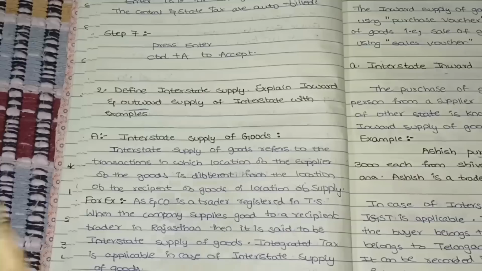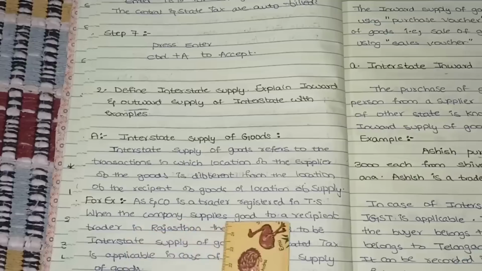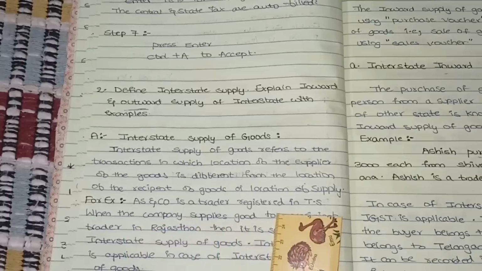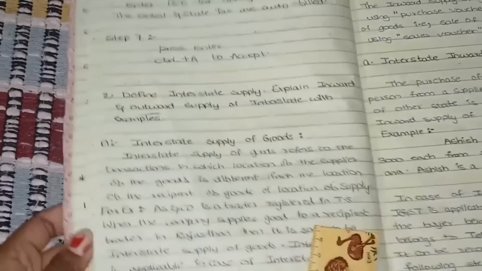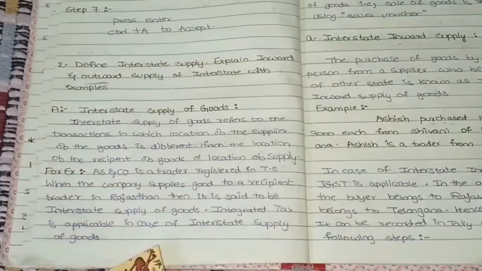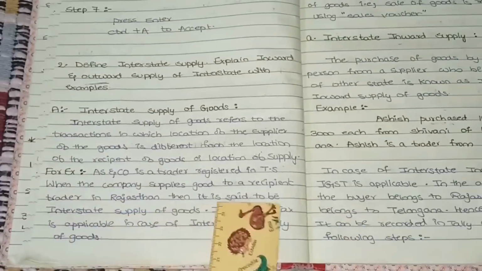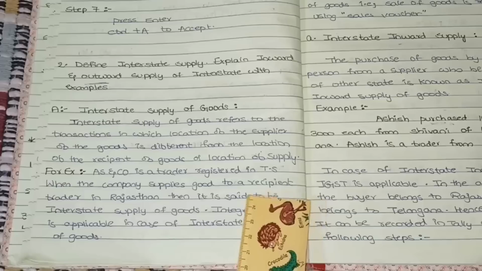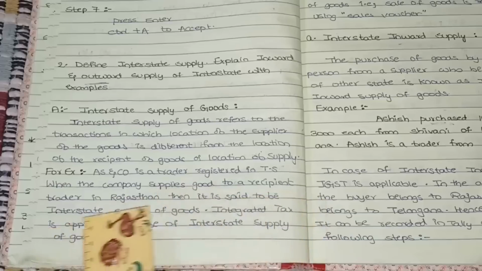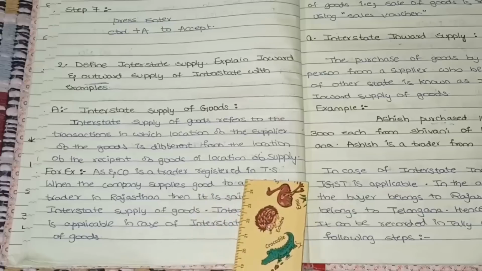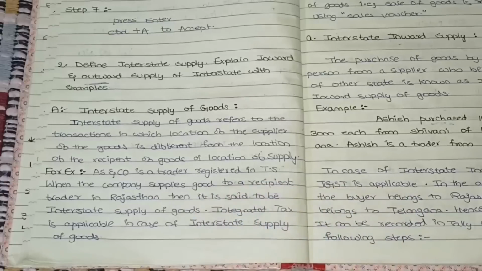For example, AS company is a trader registered in Telangana state. And when the company supplied goods to a recipient, that is nothing but the buyer, a trader in Rajasthan. Telangana is one state, Rajasthan is another state, means buyer and seller do not belong to one state. Then that type of thing is known as interstate supply of goods. So here you will have inward and outward.